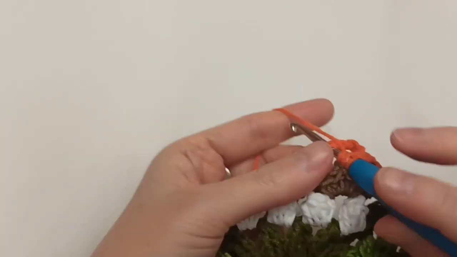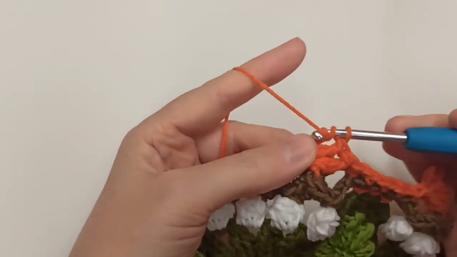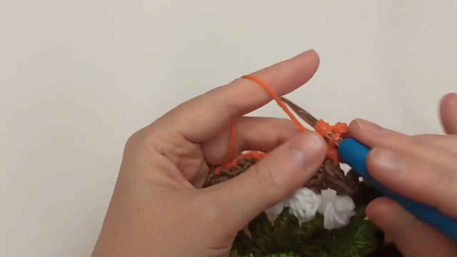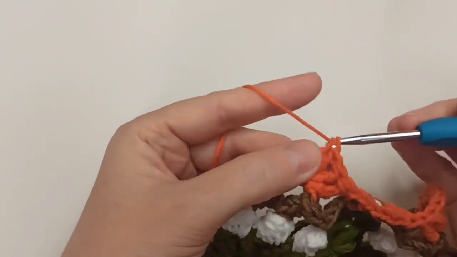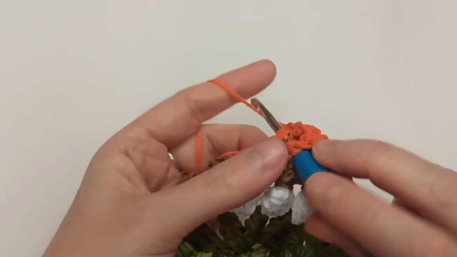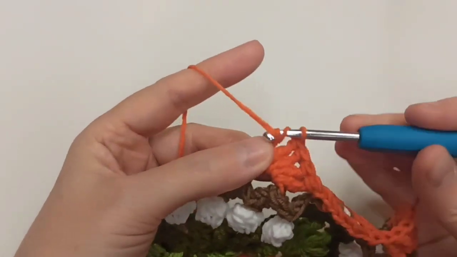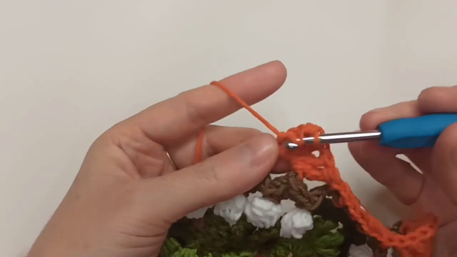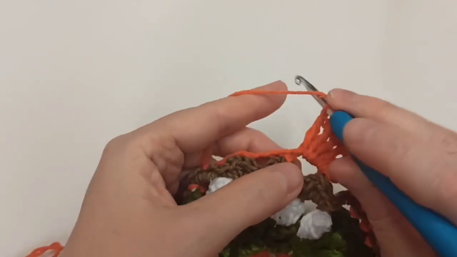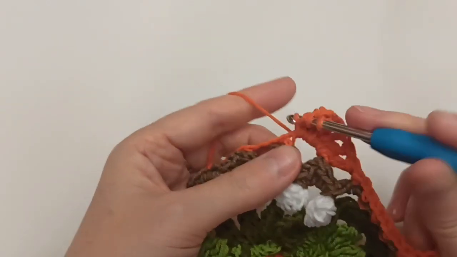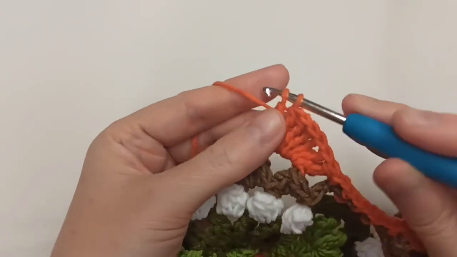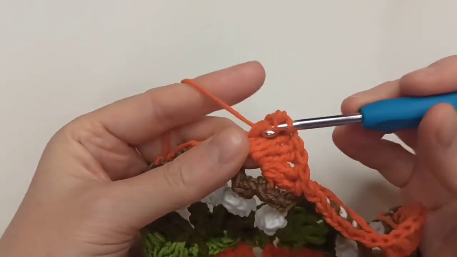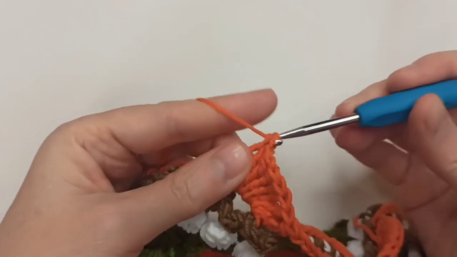Here I have the first one, the second one, the third one, the fourth one, the fifth, and the sixth, and the last, the 7th one.